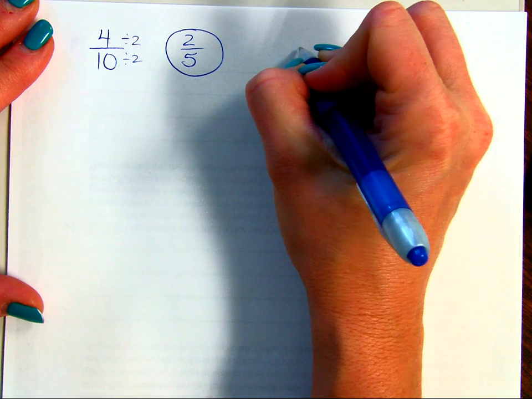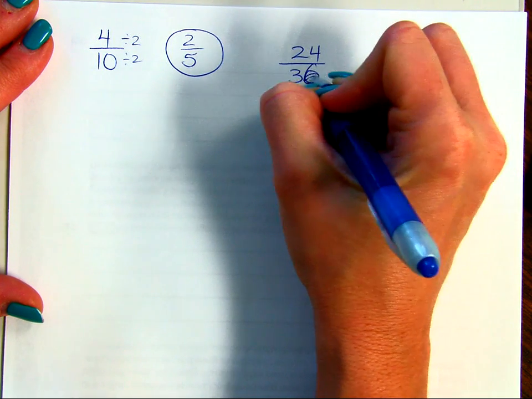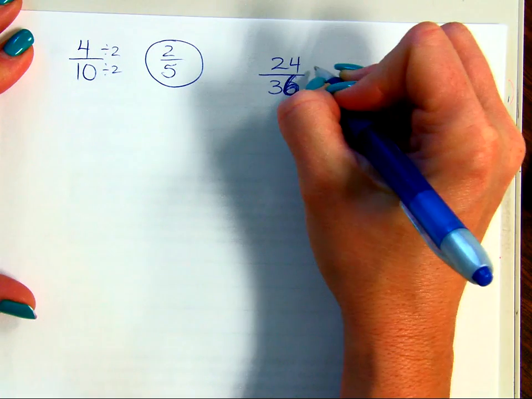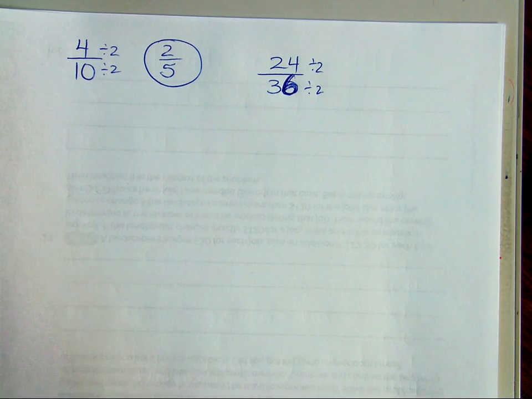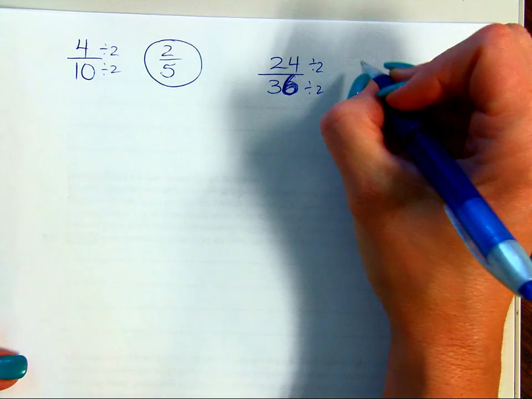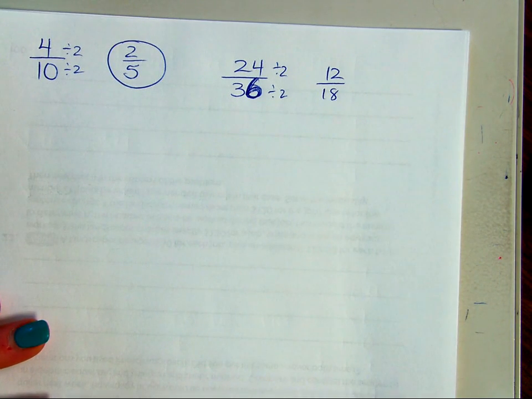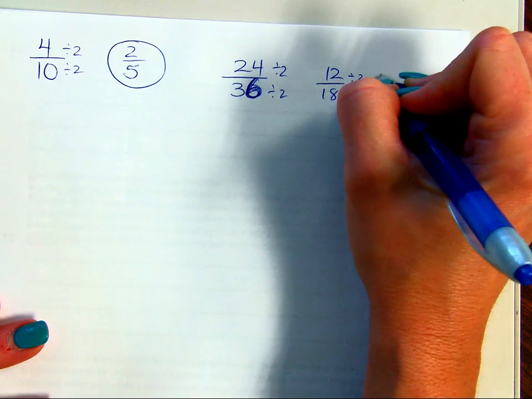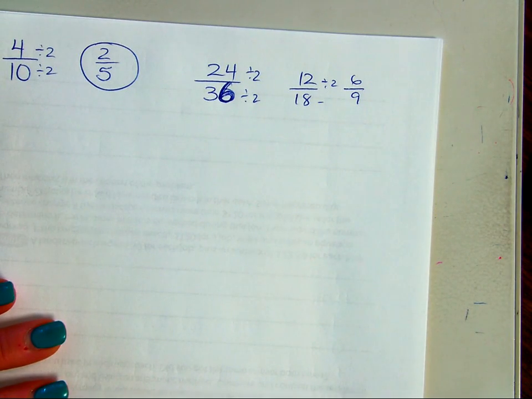Are there times where maybe you did 24 over 30, let's say 36, and maybe you did divided by 2? So for some kids who have a hard time with their multiplication facts, I'll say just chop it in half. So 12 18ths. Then can it be chopped in half again? Yes, divided by 2, 6 9ths. Then it can't be chopped in half, but can it be chopped into thirds?